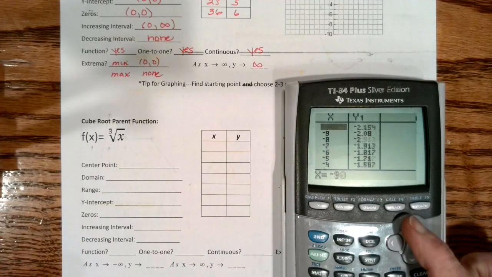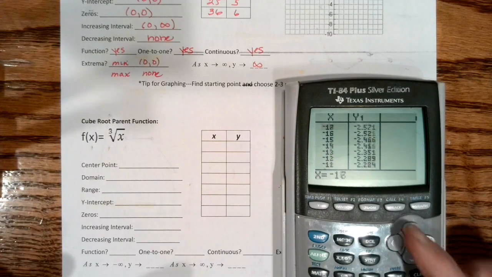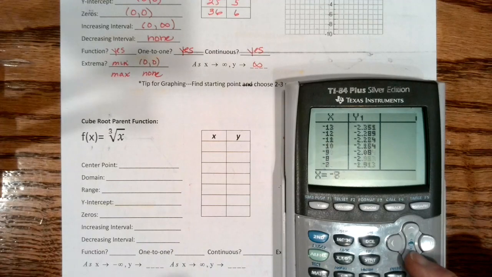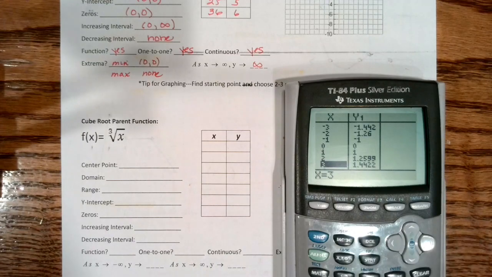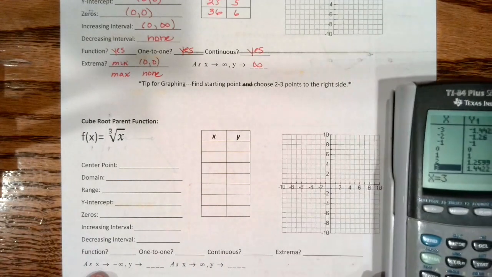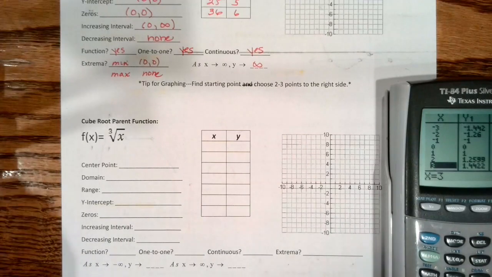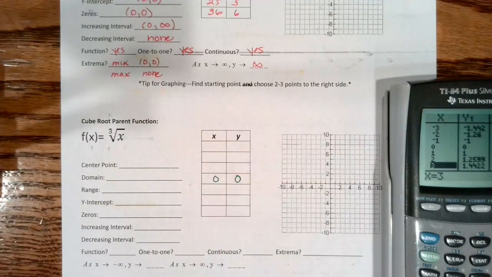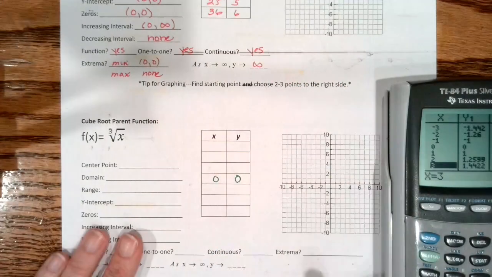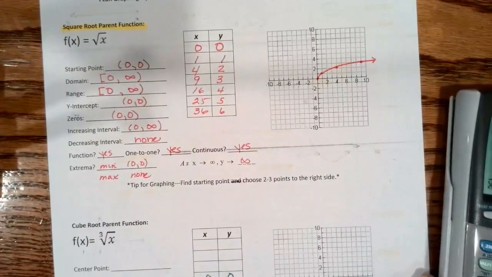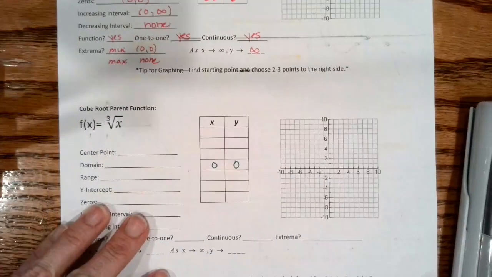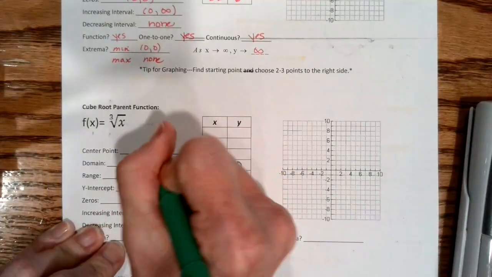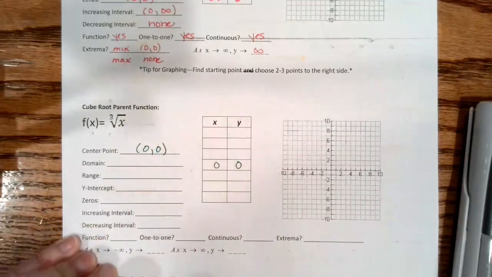I have no restrictions. I'm able to have positive and negative input and output values. And we understand that because we can take the cube root of a negative number. So our interesting part of graphing here is we're going to put (0, 0) in the middle of our table of values, because unlike our square root, we're going to be able to have positive and negative values. Our center point is going to be (0, 0).